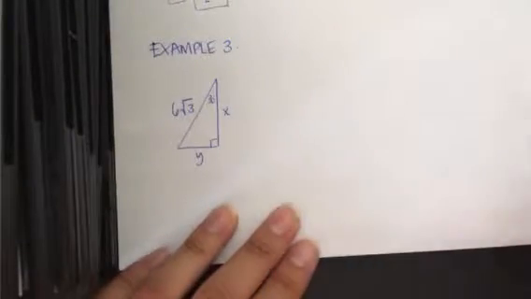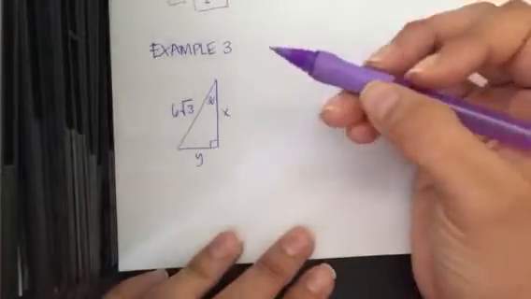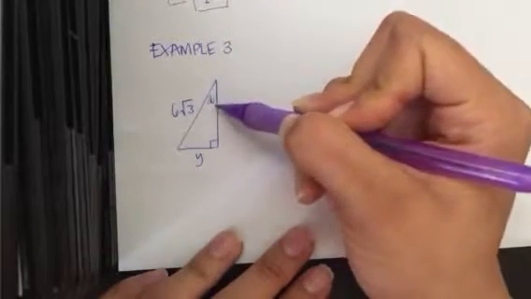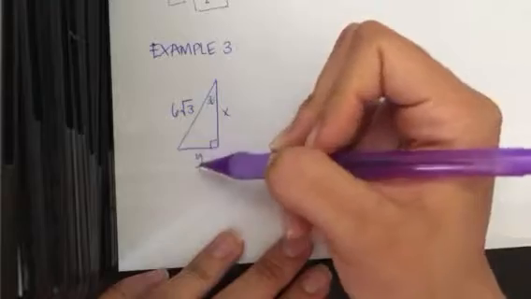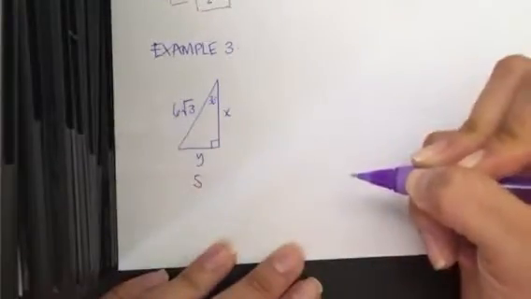All right, so last example. Again, what is the first thing I'm doing, guys? In every one of these problems, the first thing I'm always doing is labeling my sides. The small side, we know, is across a 30-degree angle. That's going to be S. I don't know what it is, right? Because that's Y. So that's going to be my S.